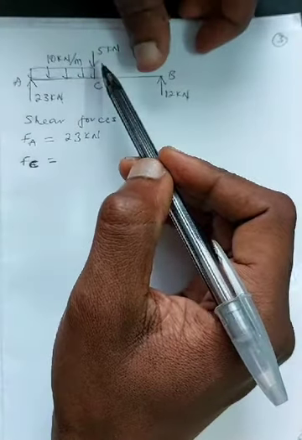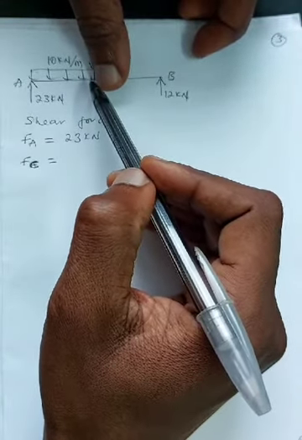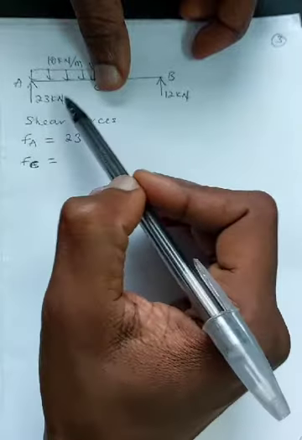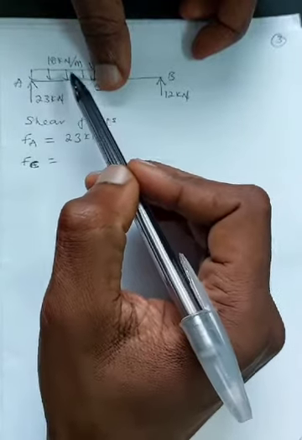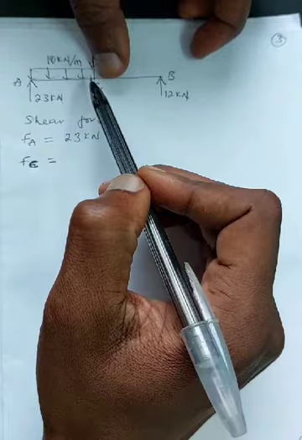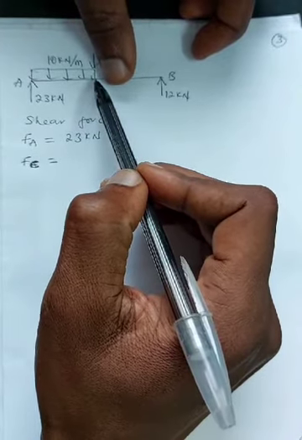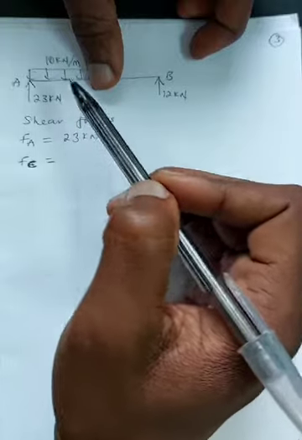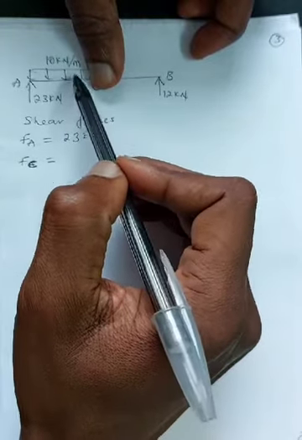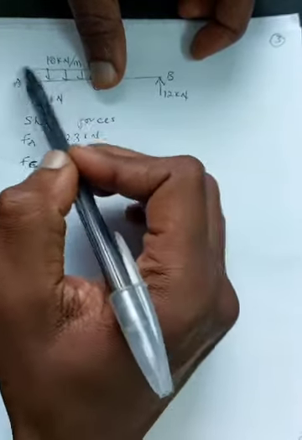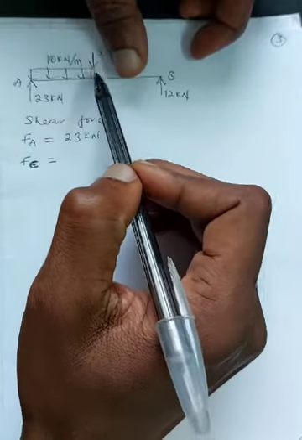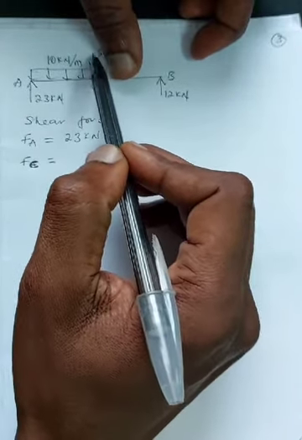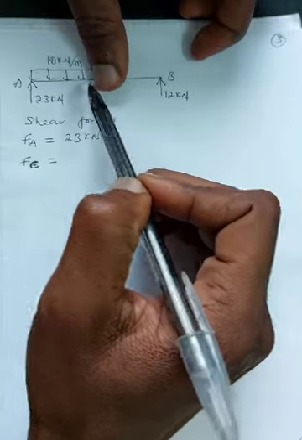And the first value would be at point C, you look at all the forces to the left of point C without considering the force at that same point. So I'll take it again. We are looking at all the forces to the left of C without considering the point force at that point C.